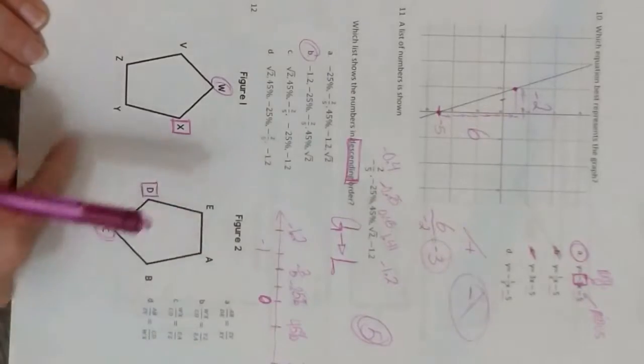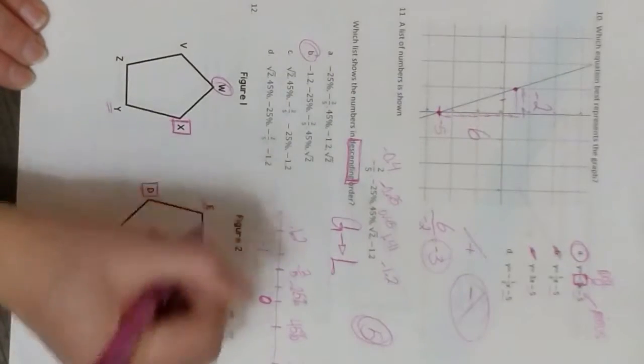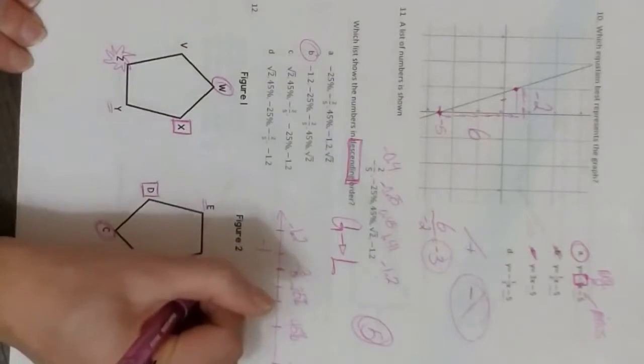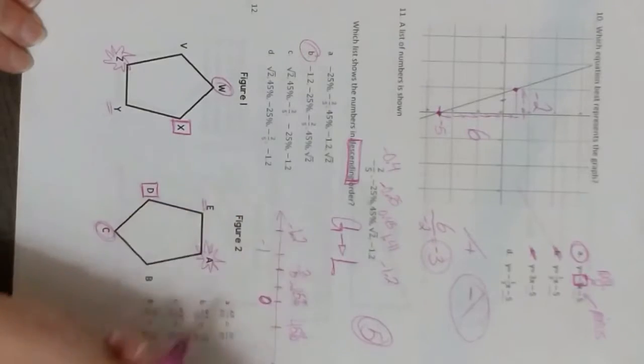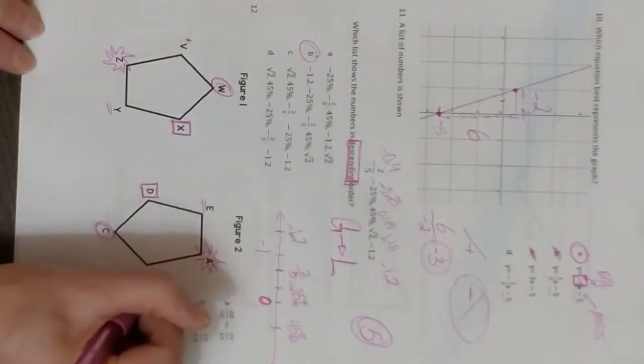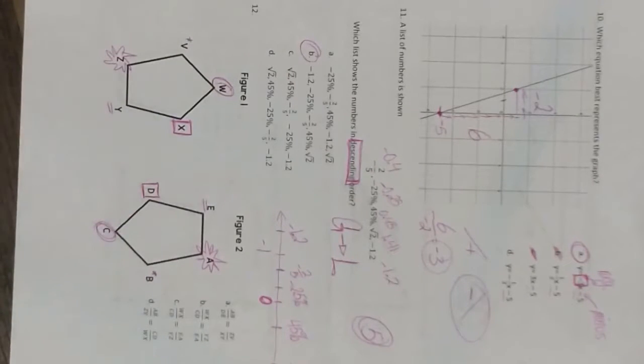And then I'm going to keep going around in a circle. So I'm going to underline the Y. So I'm going to underline the E. I'm going to put a POW around Z. So I'm going to put a POW around A. And then finally V, I'm going to put a little star. So B, also a little star. This is going to help me to keep my similar letters together.